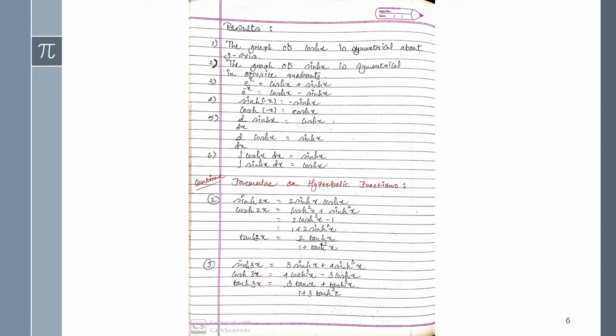So these are all again very important. It's just for the information. The graph of the hyperbolic cos is symmetrical about the y-axis. The graph of the hyperbolic sine function is symmetrical in the opposite quadrants.